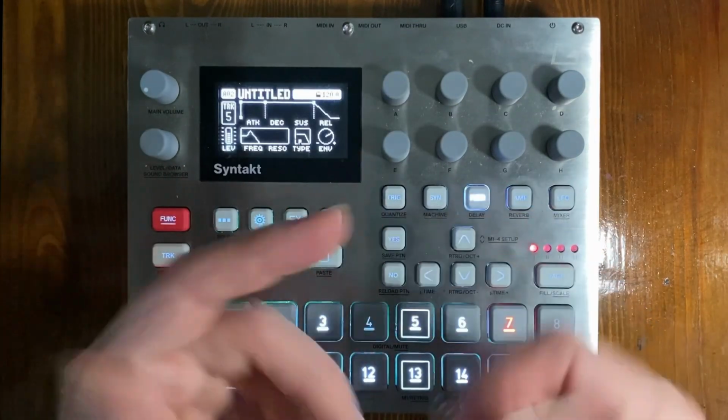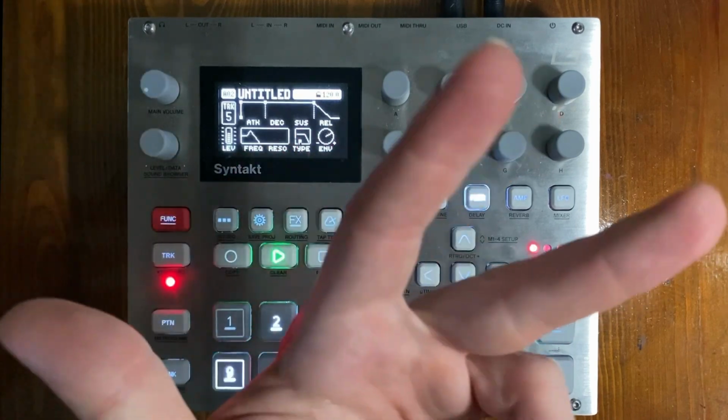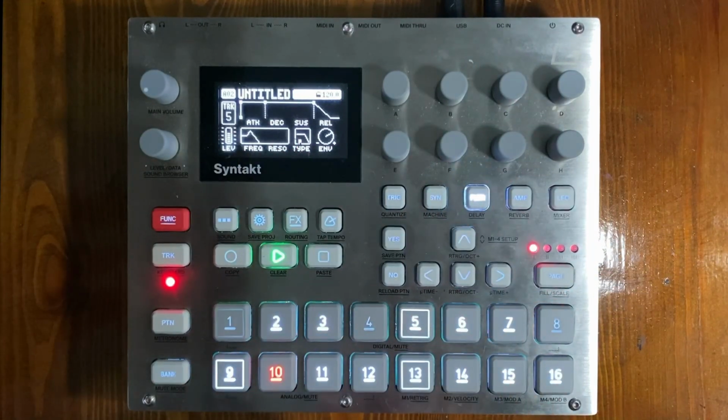And this brings me to the end of this video. Hope you enjoyed these 3 creative ways to use the sound pool and you learned how to familiarize with it and incorporate it in your workflow.